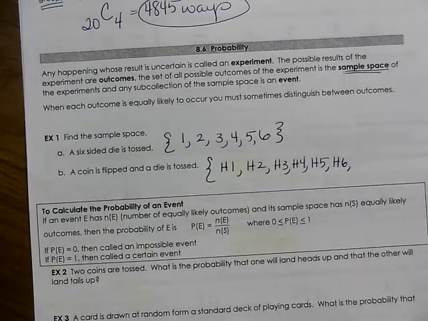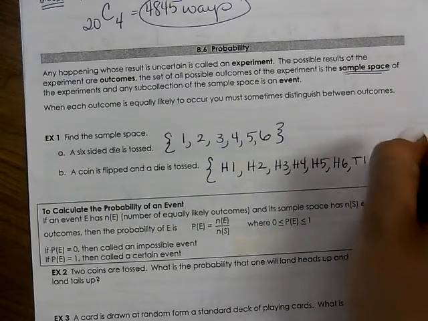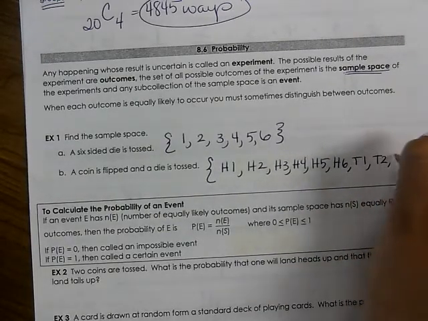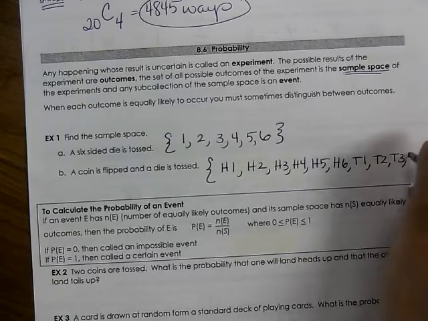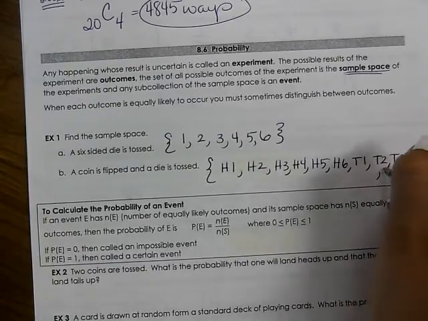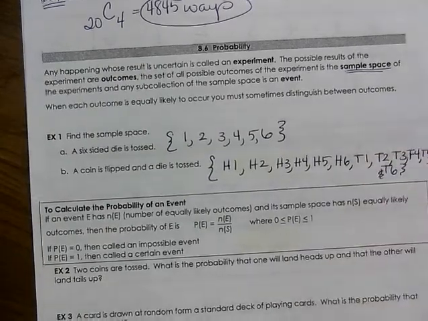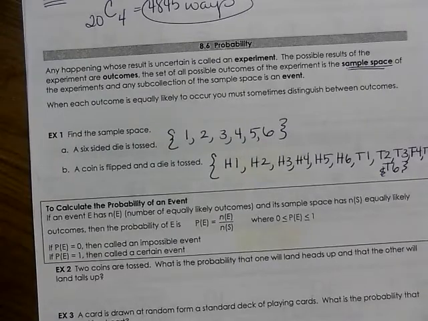But the other choice I have is that when I flip a coin, I get a tail instead, correct? So that's going to be tails 1 through 6. Okay? Close the bracket. It's all sample spaces. Just a list of all of the outcomes that you could get.